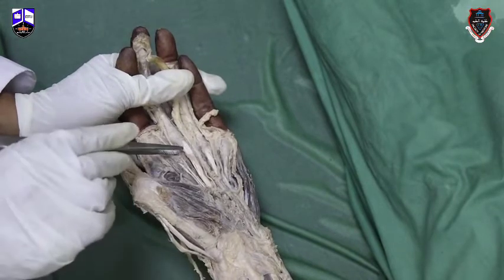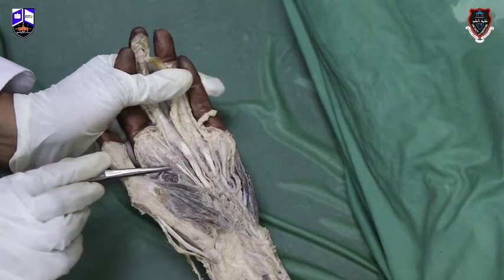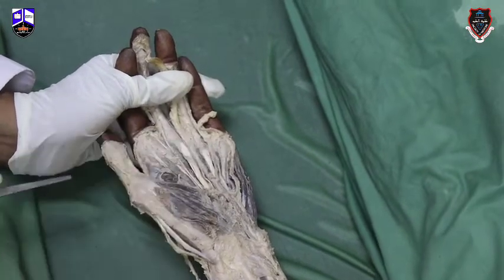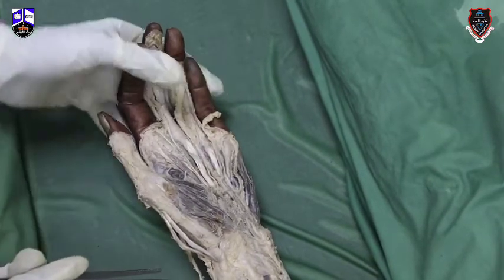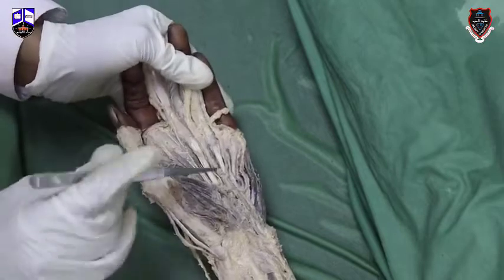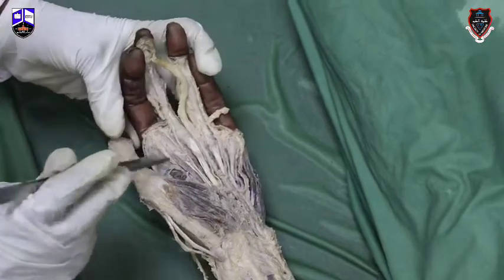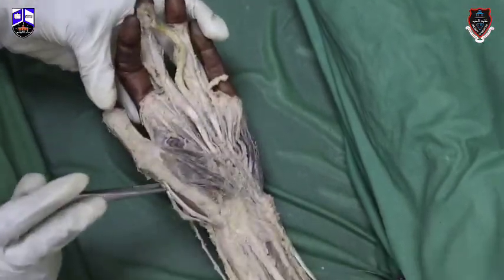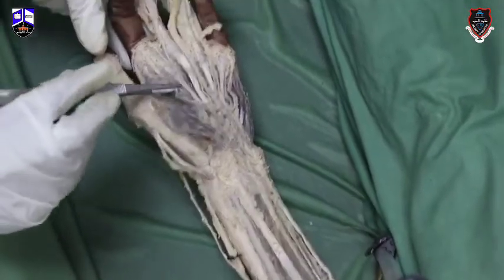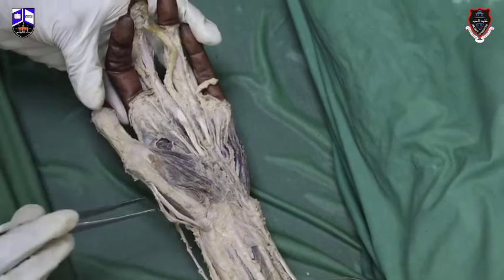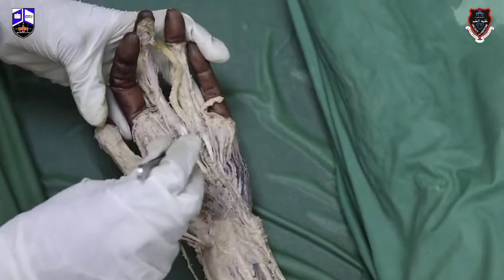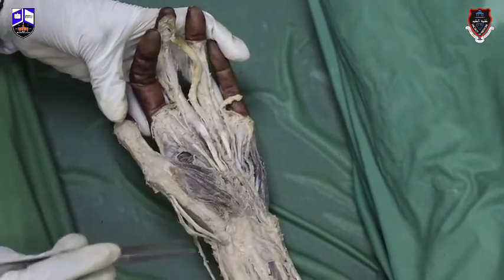The two lateral are from the median nerve, while the two medials are from the ulnar nerve. So, the same as the flexor digitorum profundus from which it arises. The lateral two lumbricals are from the median nerve, while the medial two lumbricals are from the ulnar nerve.